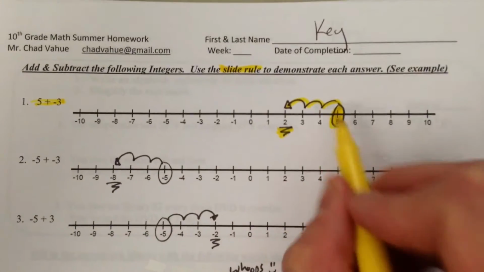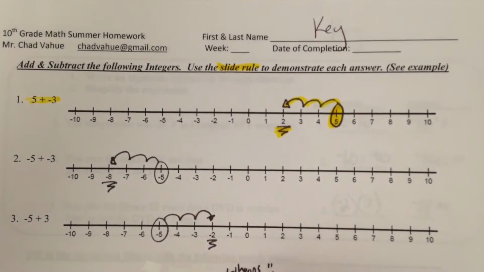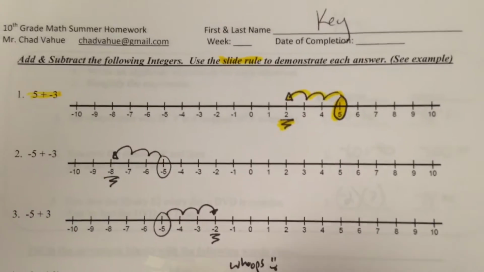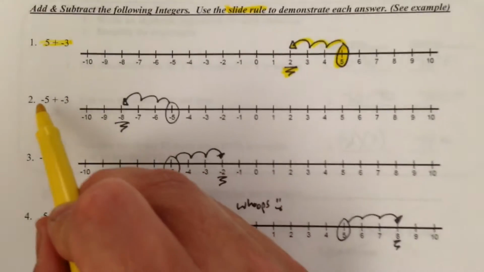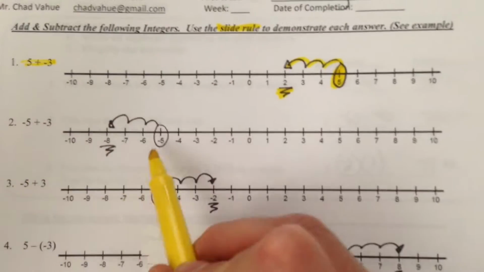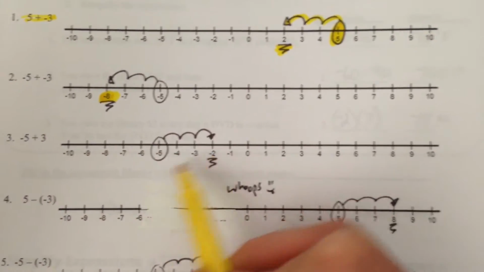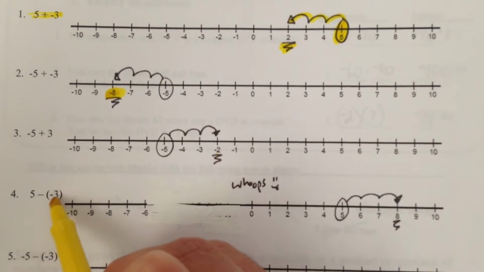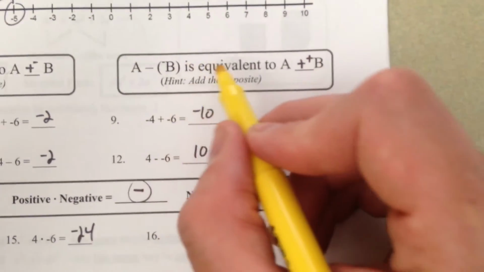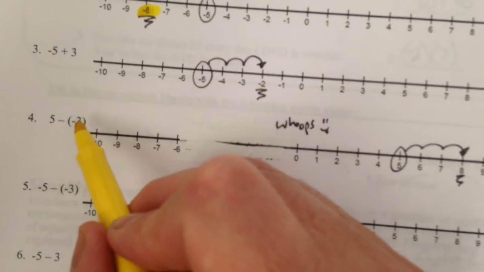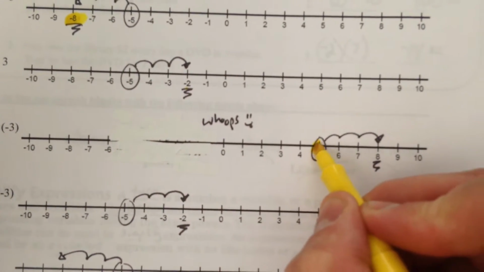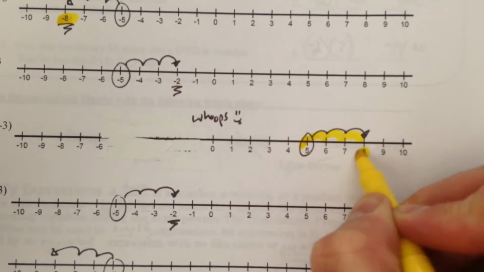Your marks on the slide rule don't have to be exactly like mine. I just like to make little frog hops because it makes me happy. So negative 5, take away 3 more. Negative 5, take away 3 more is negative 8. Negative 5, adding 3 to it is negative 2. 5 minus negative 3 is the same thing. Minus a negative is equivalent to plus a positive. 5 plus 3. So we start at 5 plus 3, and that gives us 8.